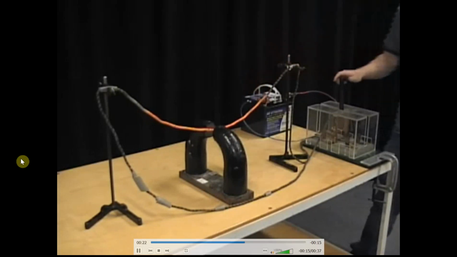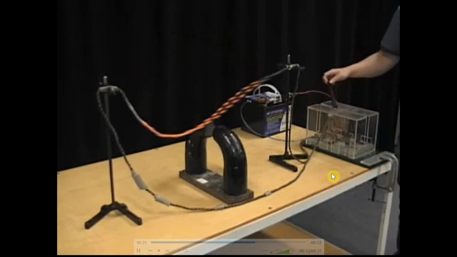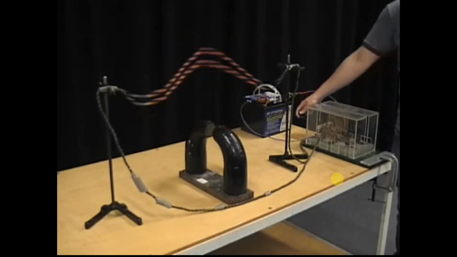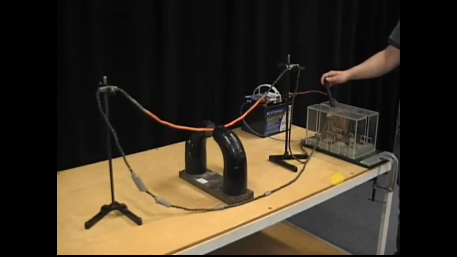So when we run a current through this wire, it should experience a force, and it did. What happens if we reverse the current?